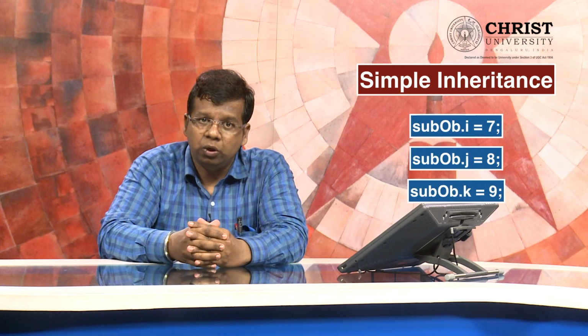Now the next turn is the subclass. As you already know, through the extends keyword, the subclass has access to all the methods and data members of the superclass. Now initialize the subclass data members through the subclass object, that is subOb.i equal to 7, subOb.j equal to 8, subOb.k equal to 9.